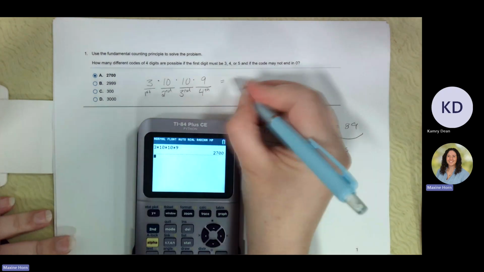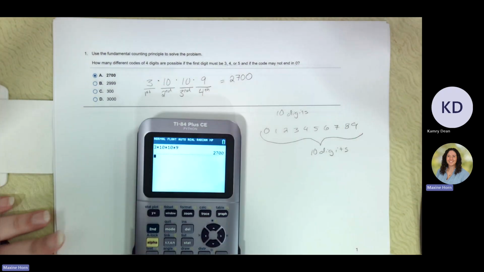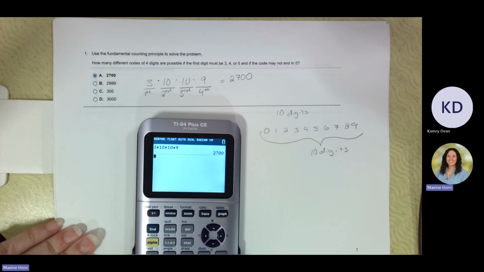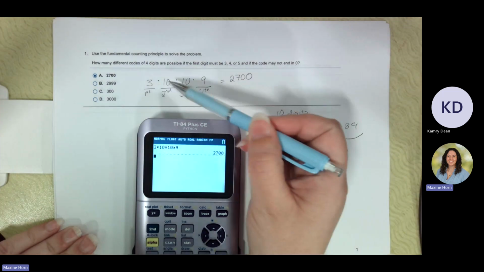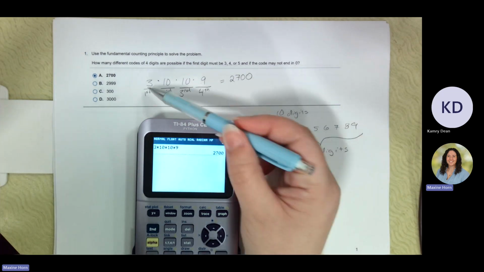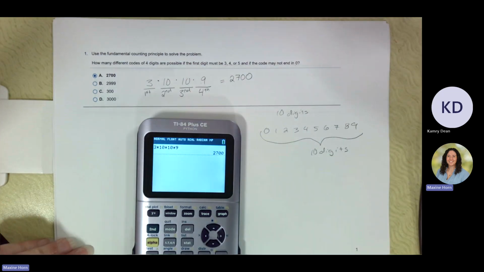That gives me 2,700 different codes that I can make with those particular restraints. And that's the fundamental counting principle, where you ask how many options do I have for each of these, and you multiply them together.